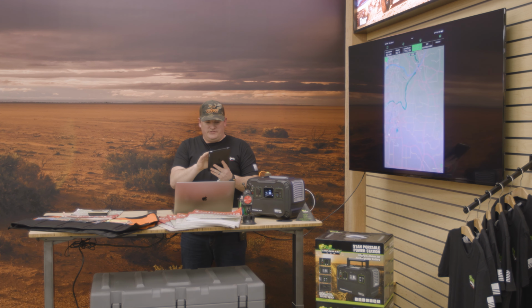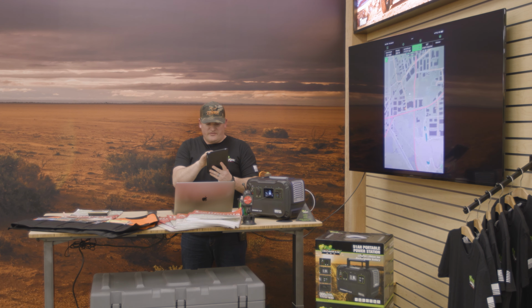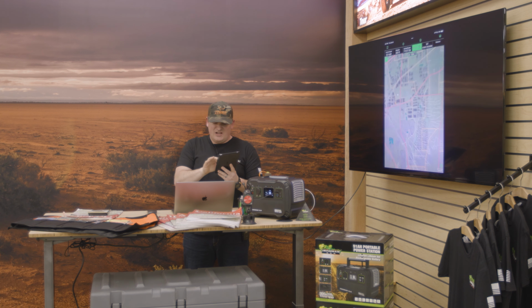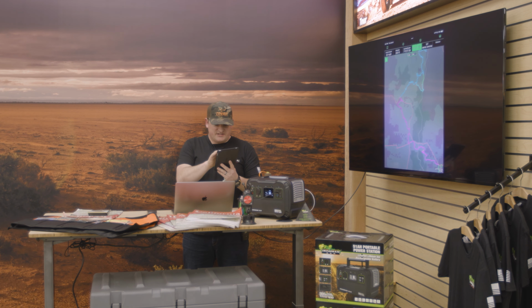I like to have it zoomed in enough to where I can see street names and things if I'm going through an urban area. If I'm out in the middle of nowhere, you know, let's say something like this.